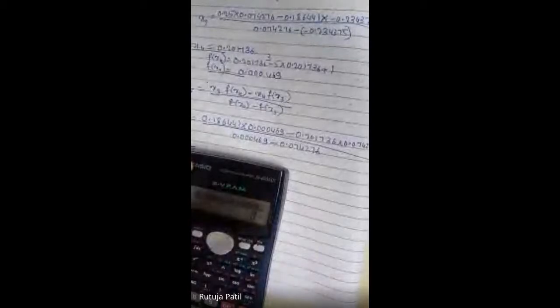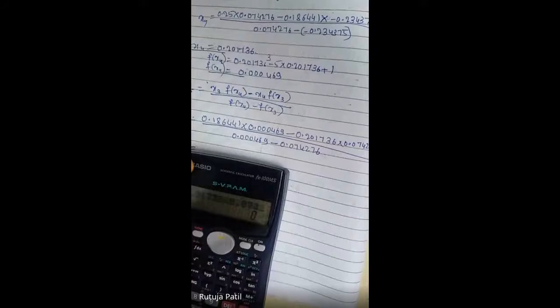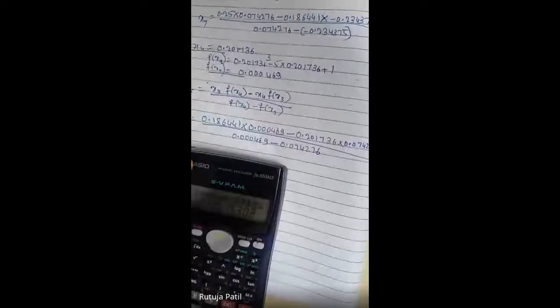So I just do the calculation for this. 0.186441 into this value, 0.000649, minus 0.201736 into 0.074276, okay, divided by 0.000469 minus 0.074276.